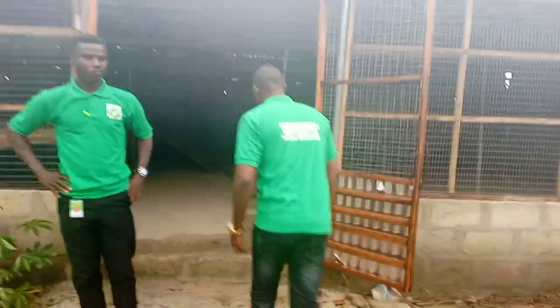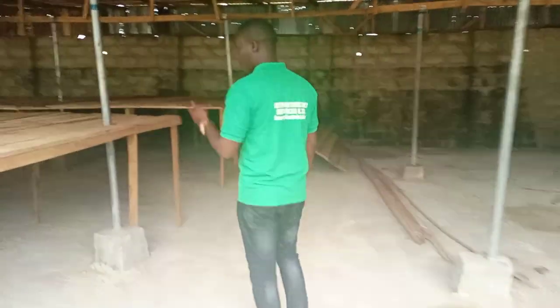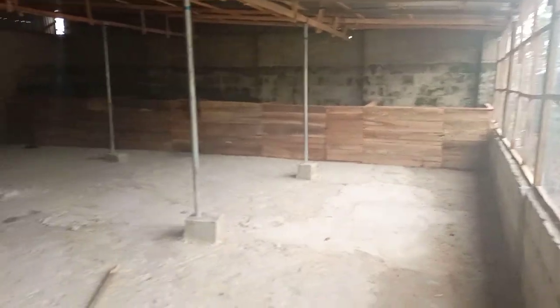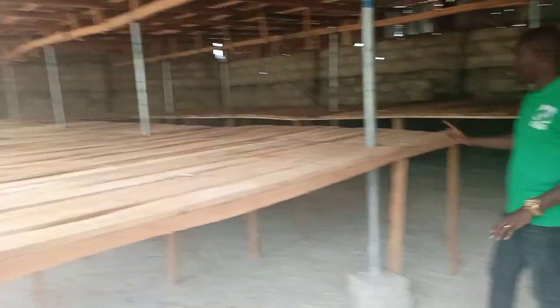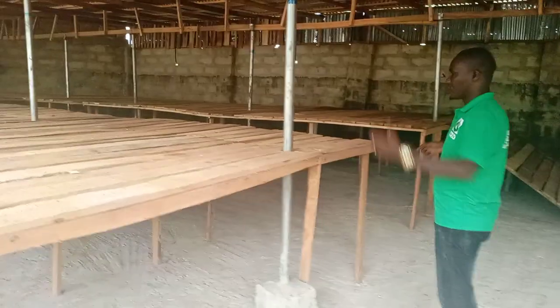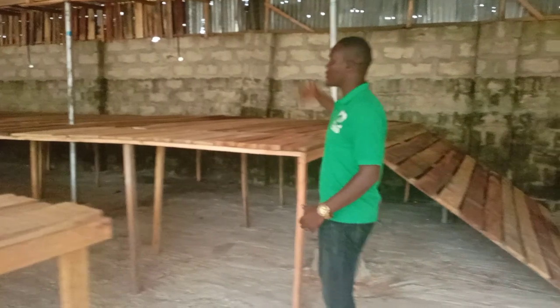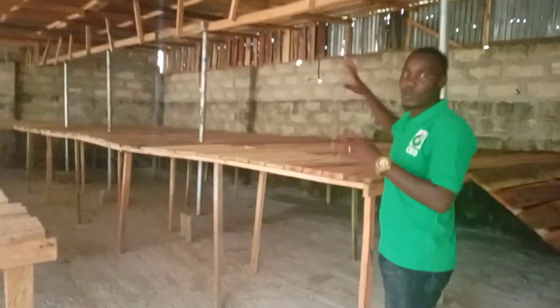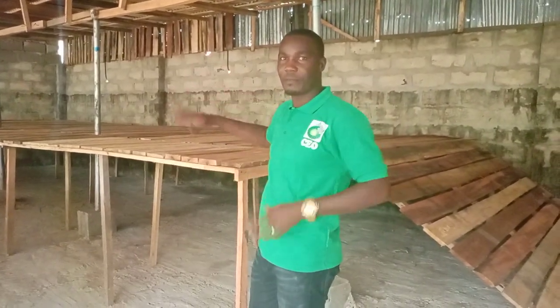So this is the entrance to the goatery, and we have this raised. So you can see the goats have this whole area to play around, and they have this area on top to play around as well. We are not done with this part of it, so we're still going to put some guards so the goats don't fall off from this. Sometimes fighting can arise, so they don't fall off from here. So we are going to put some guards here, and these guards, more like rails, will also form the feeding platform for the goats.